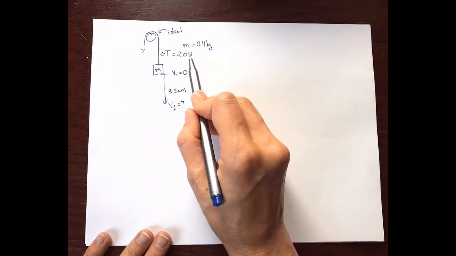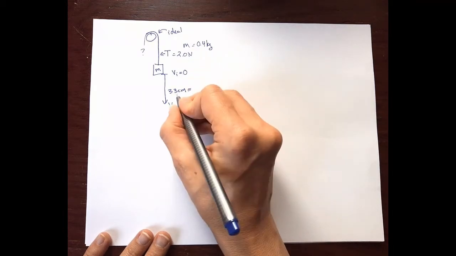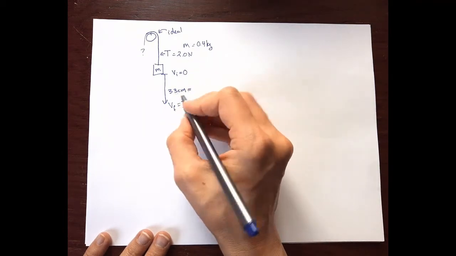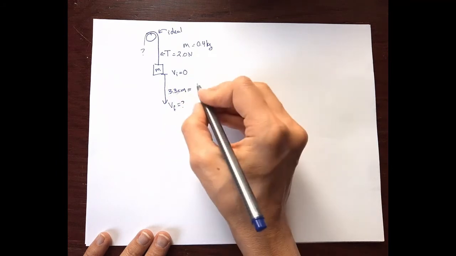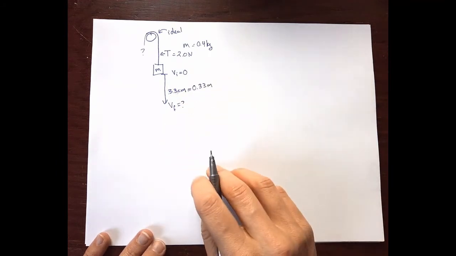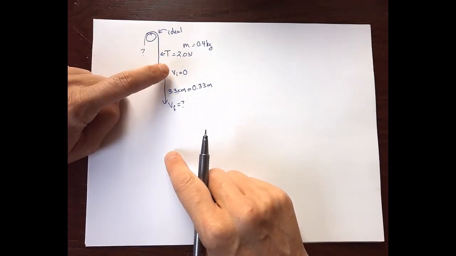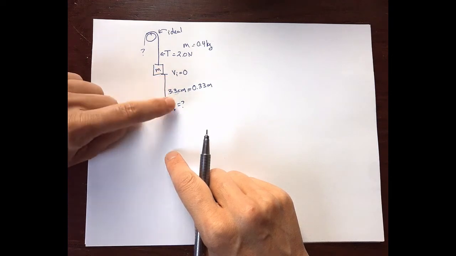And looking at this, I got newtons, kilograms. Let's change this to standard units as well. So that'll be meters divided by 100. So let's just move the decimal place over 2. So 0.33 meters.